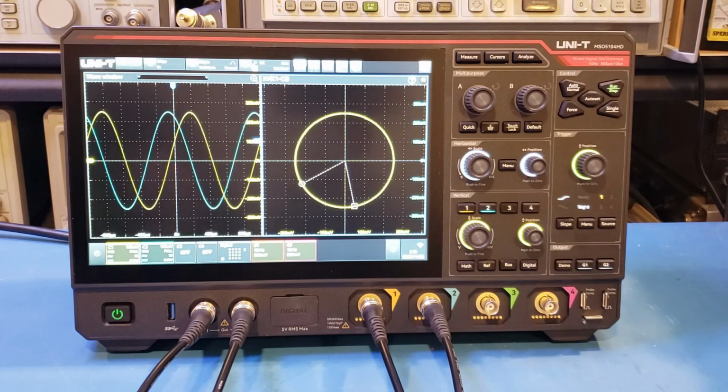And if you want to dive deeper into doing power analysis of the scope, you can check out my MSO3054X review video. And also I had recently done a video on doing Bode plot with the MSO3054X. I'll leave a link to that video in the video description below as well.